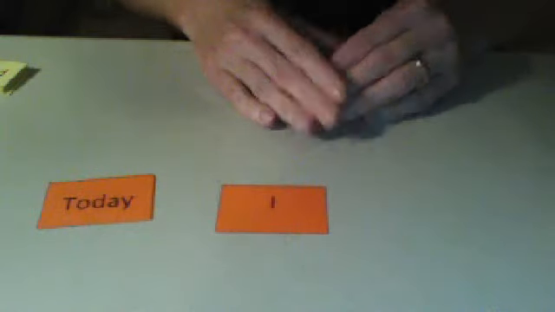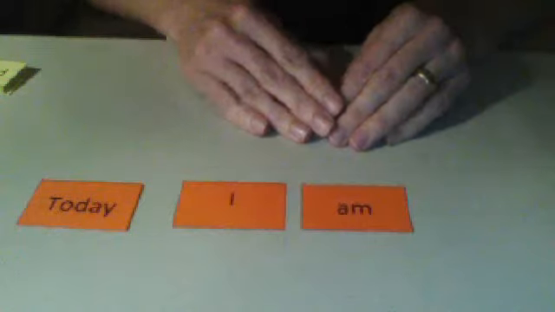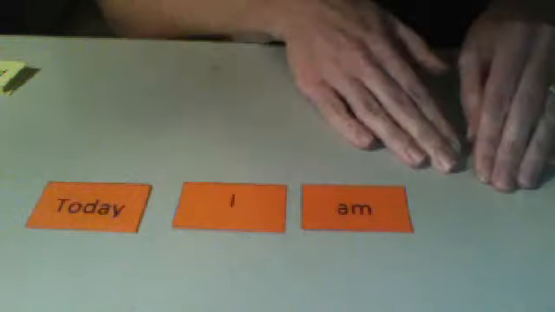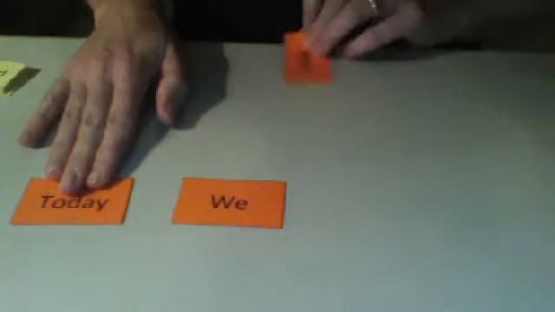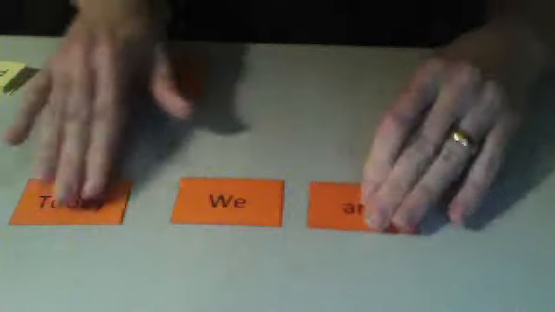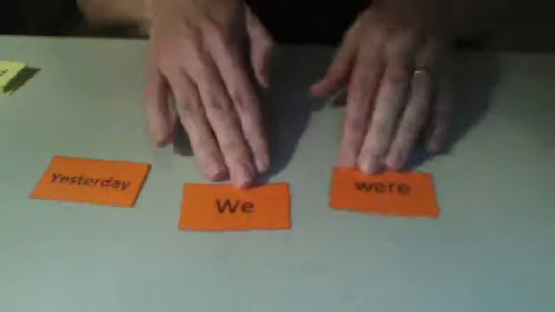This can also be used to work on pronouns. Specifically, copula be. So, today, I am happy. Now let's make it past tense. Yesterday, I was happy. And then we can make it we. Oops, I need a different card. Today, we are sad. Yesterday, we were sad.